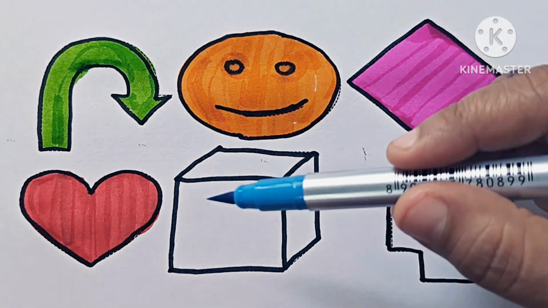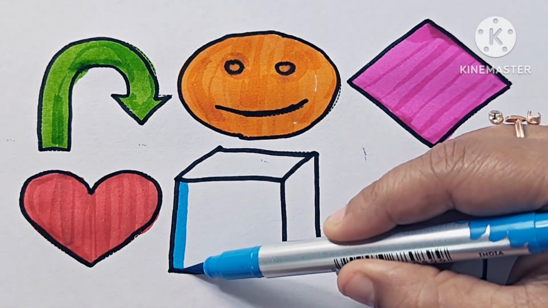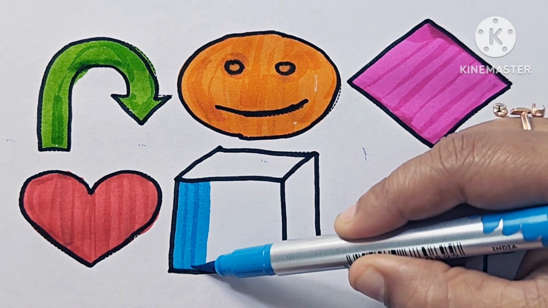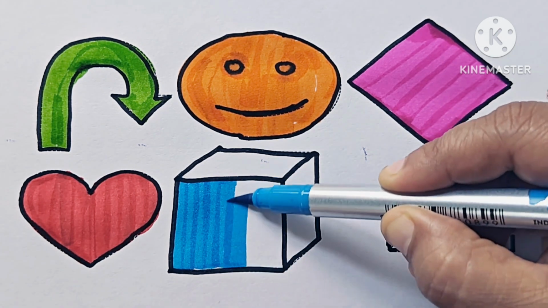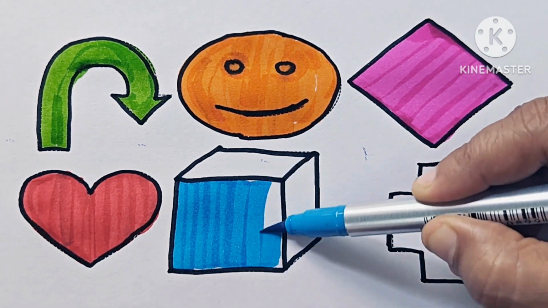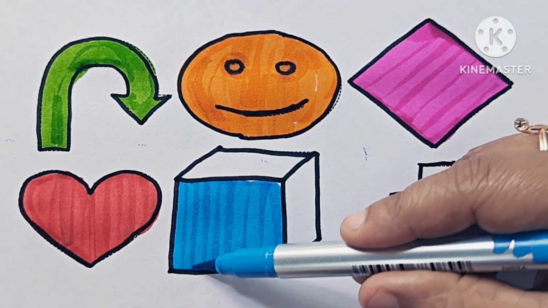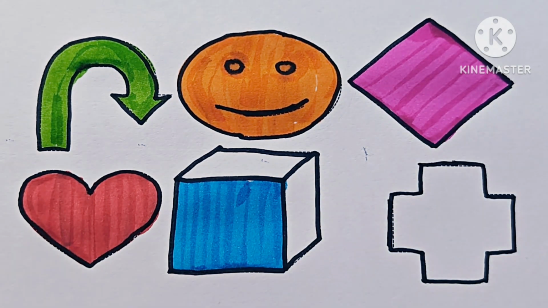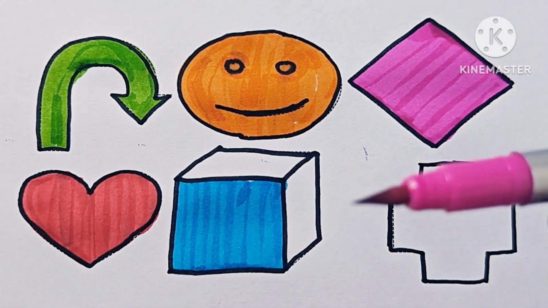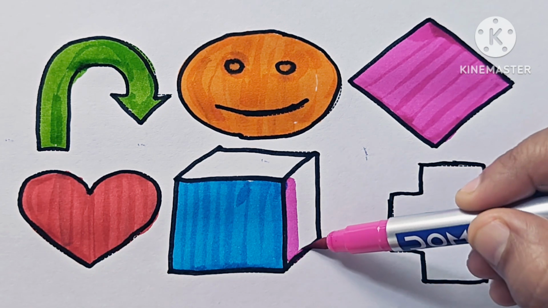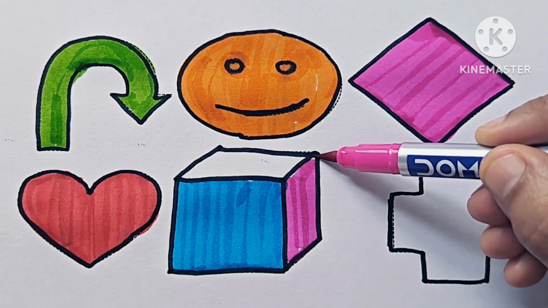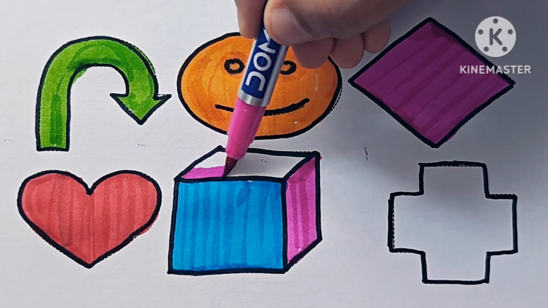This is sky blue and this is cube. It is a 3D shape. Pink color. Shape is cube. It is a 3D shape.